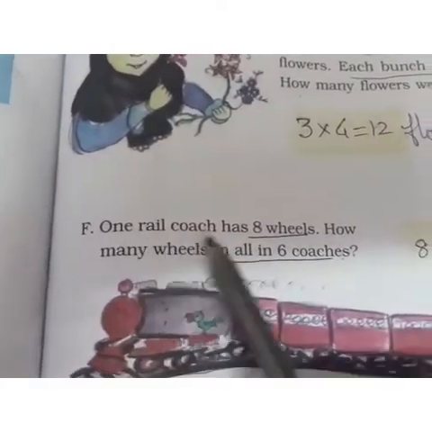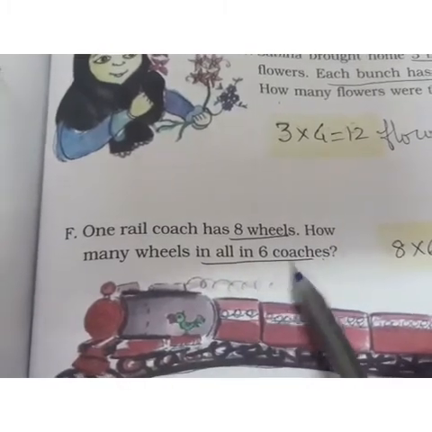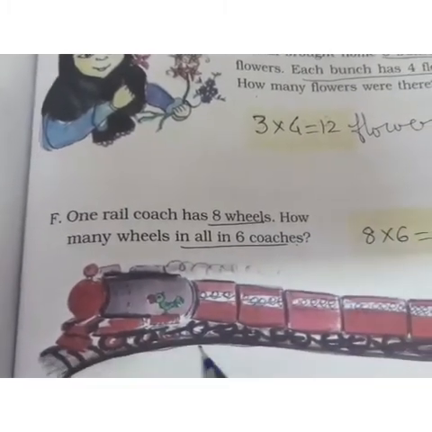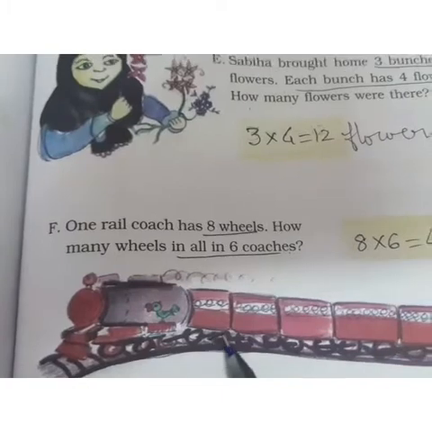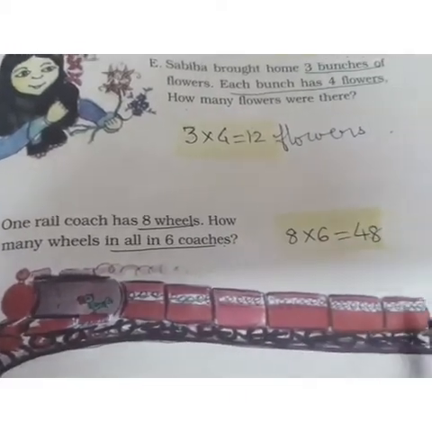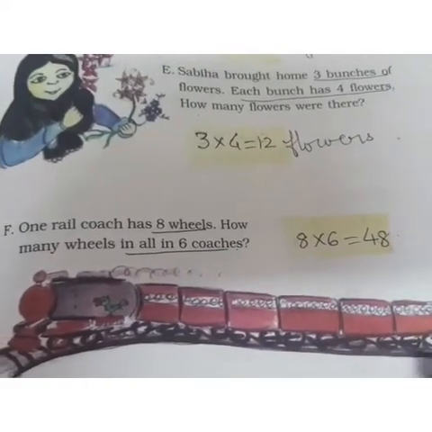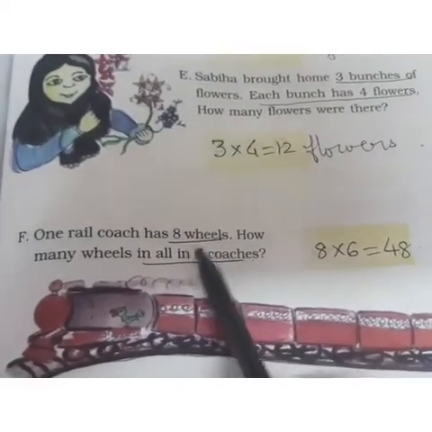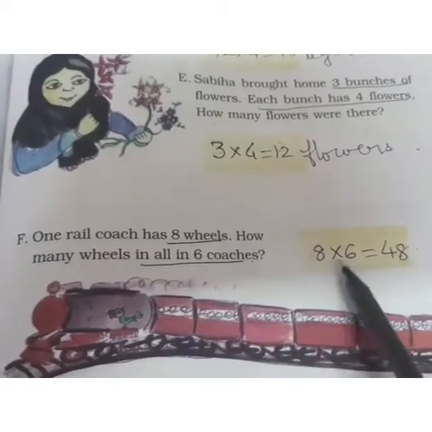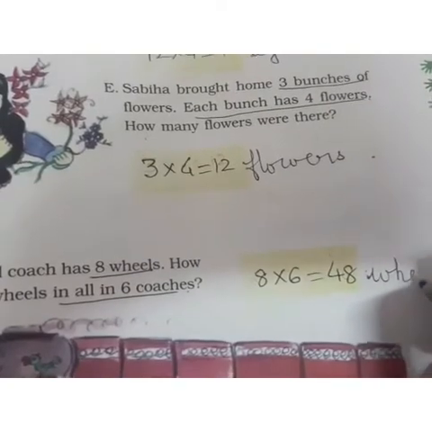If one rail coach has 8 wheels, how many wheels do all 6 coaches have? एक रेल के कोच में कितने व्हील्स हैं? एक कोच के अंदर 8 व्हील्स हैं. तो ऐसे 6 कोचेस है 1 2 3 4 5 and 6 coaches. So how many wheels are there total in all the 6 coaches? Number of wheels is 8 and number of coaches 6. So 8 multiplied by 6 is equal to 48 wheels.